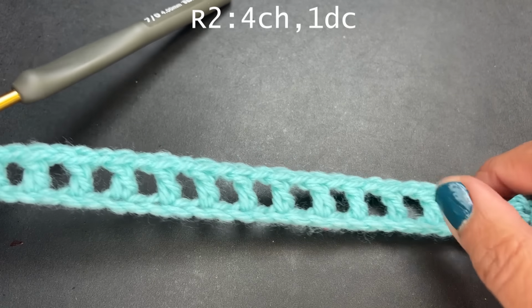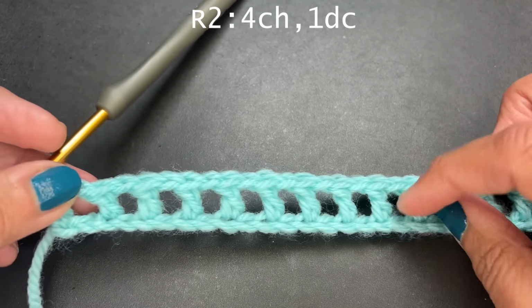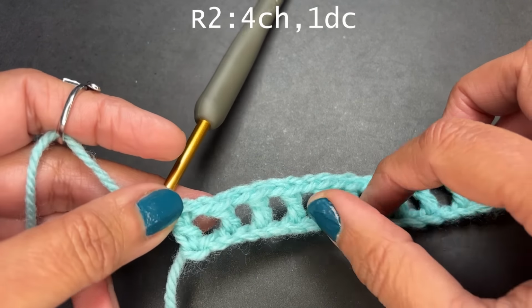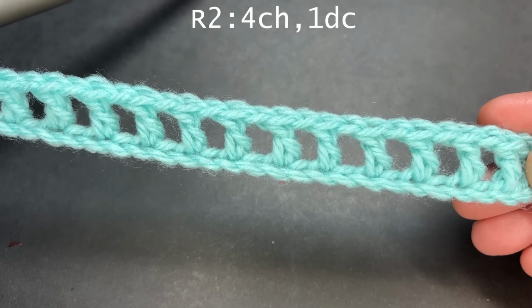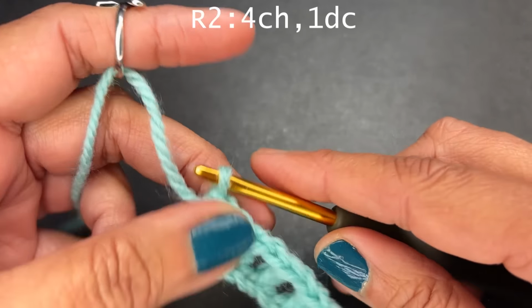One, two, three, 4, 5, 6, 7, 8, 9, 10, 11, 12, 13, 14, 15, 16. I have knitted 16 such columns.